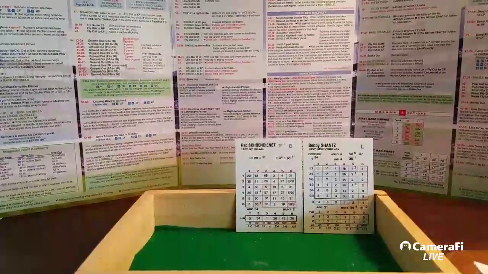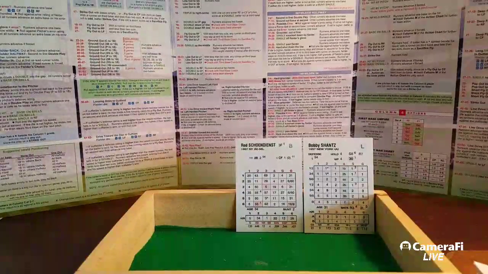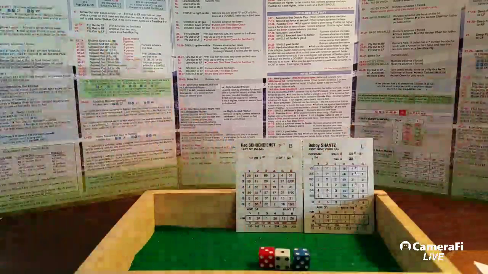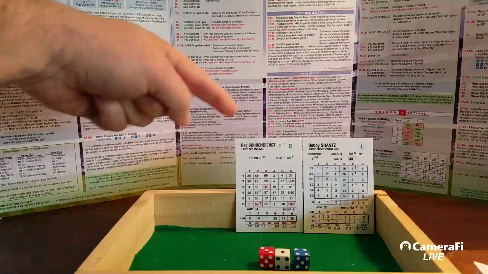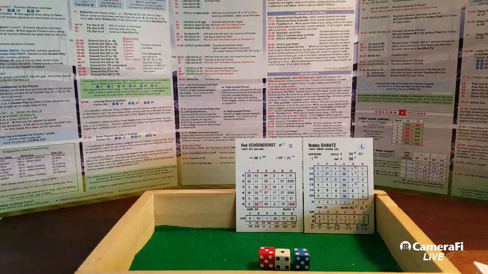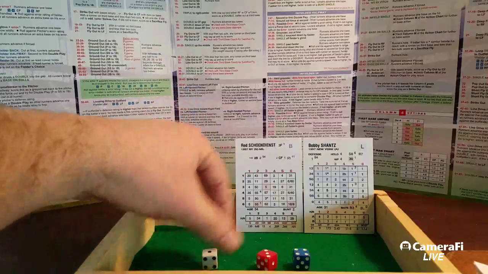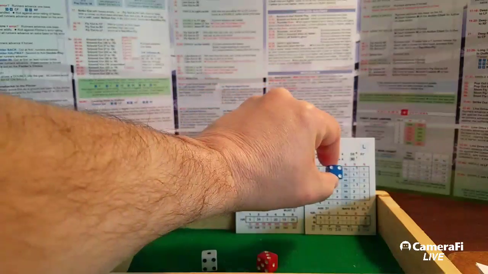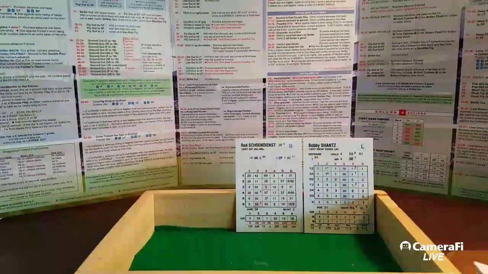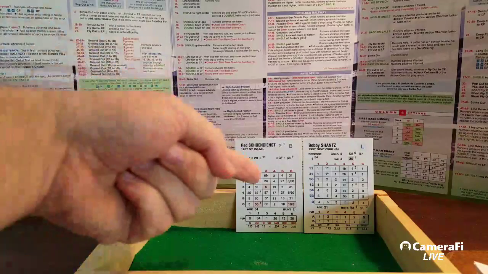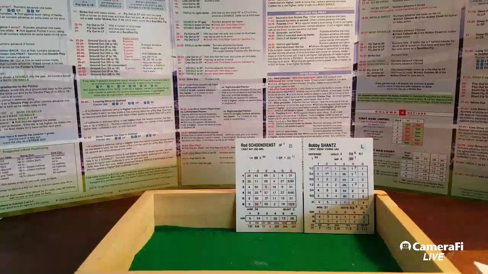So we'll get started. The first batter, of course, is Red Schoendienst against Bobby Shantz. Just as a quick refresher on how the game is played, you roll 3 dice, and you read them in red, white, and blue order. The red die tells you which column on each card to check. The white die tells you which row on the batter card to look for. And the blue die tells you which row on the pitcher card to look for. Then you cross-reference everything, get a number, and go to the board and check the result.